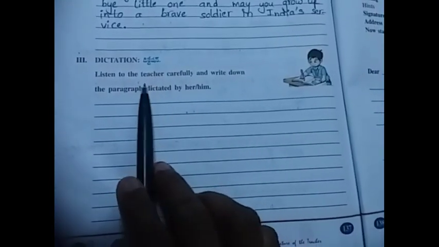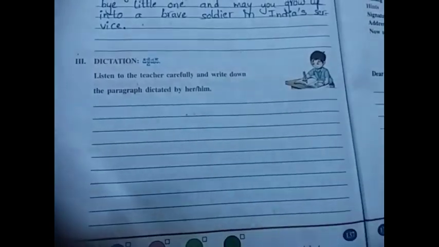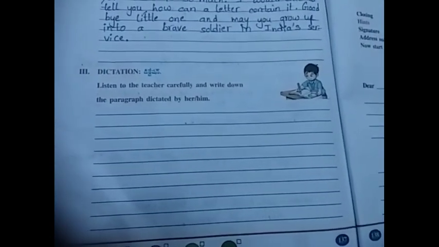This is the dictation part. Listen to the teacher carefully and write down the paragraph dictated by her or him. Dictation is here.